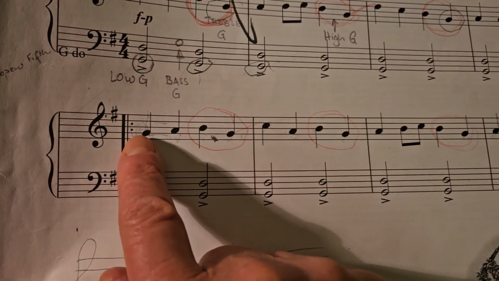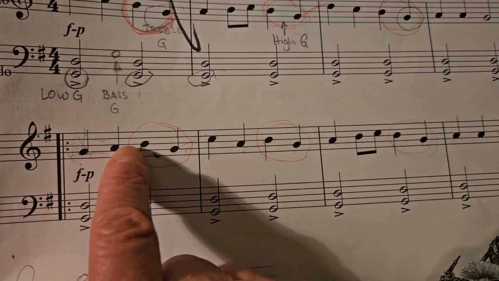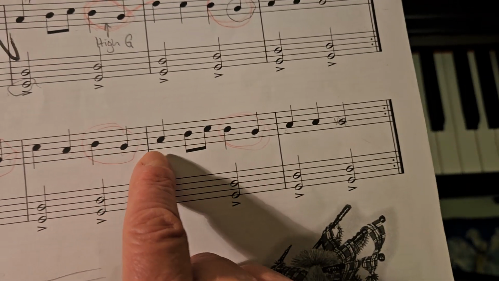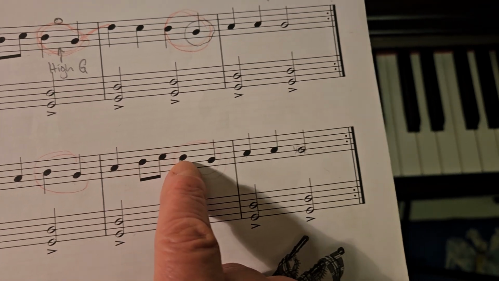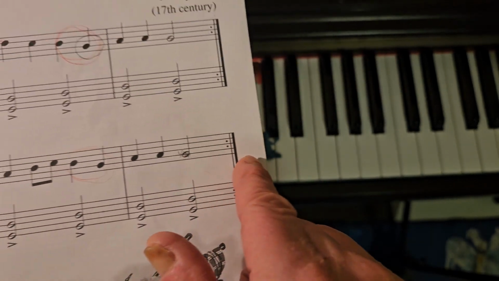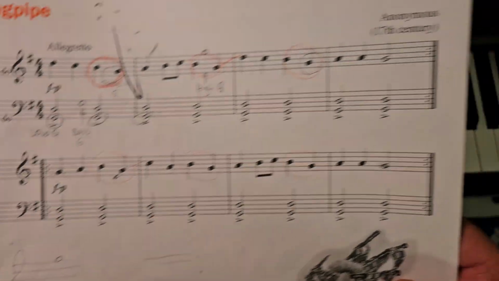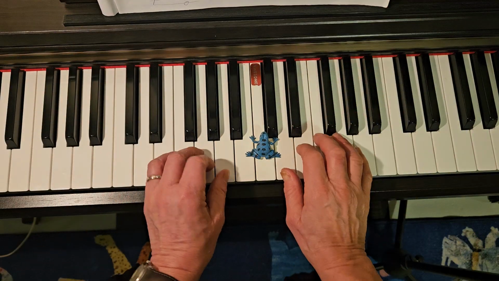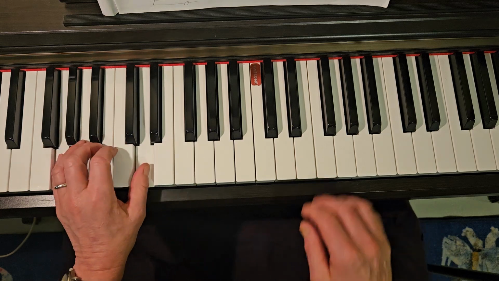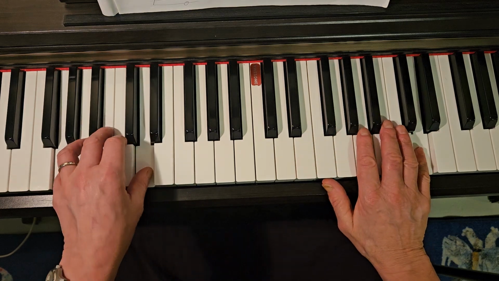Or you can sing it in rhythm. Okay, that's your bagpipe. I'll play it for you. Here we go. Can you see it?